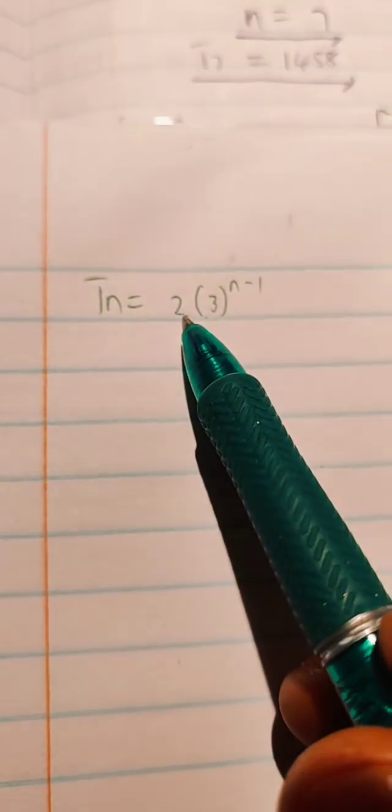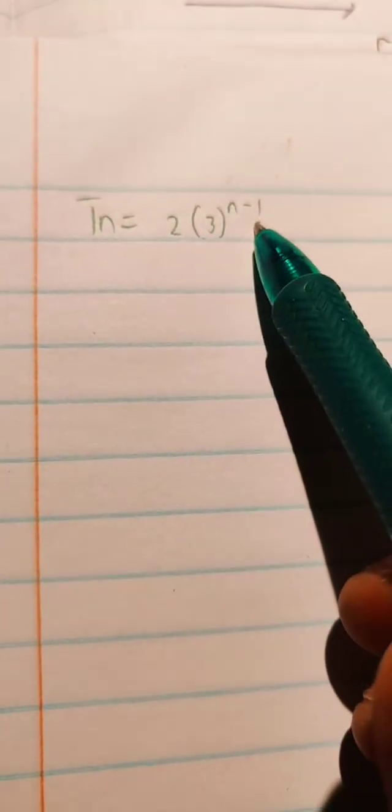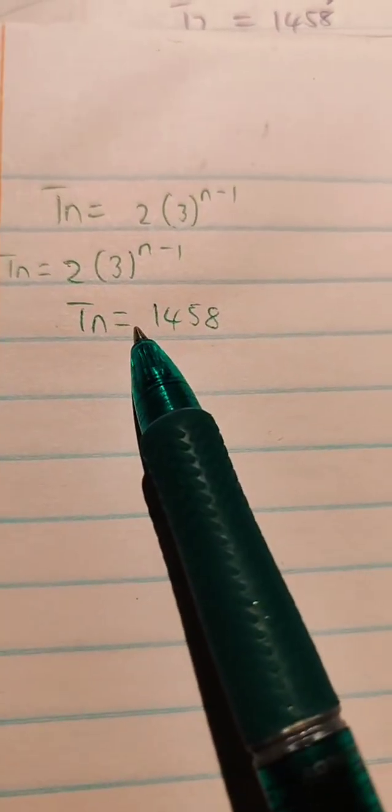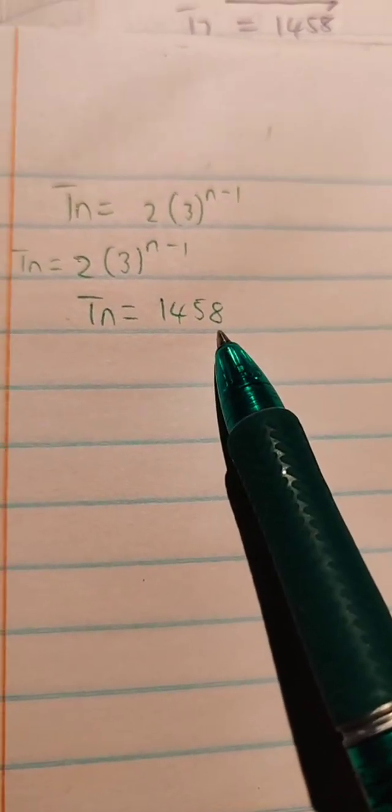So Tn is equal to 2 times 3 to the power n minus 1. In order to solve this, we first take Tn and equate it to the value of the term, 1458.